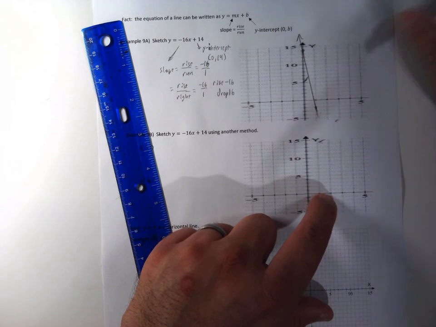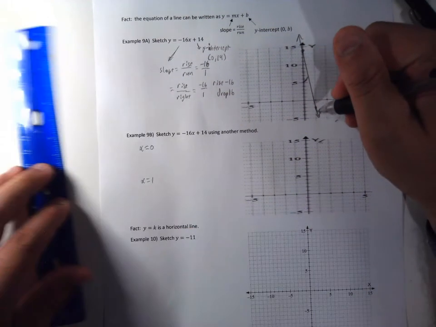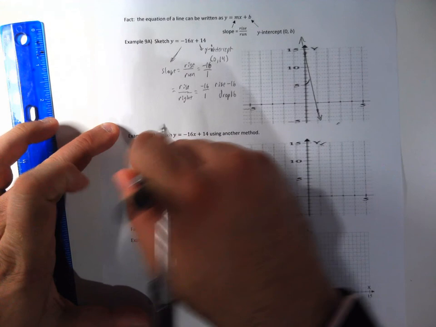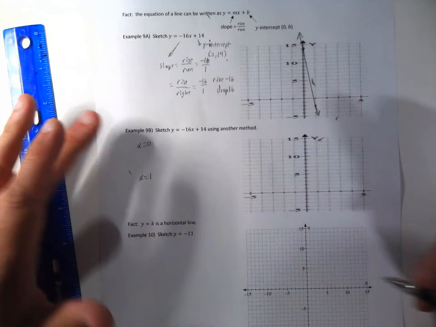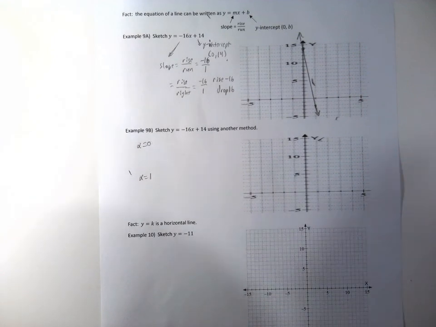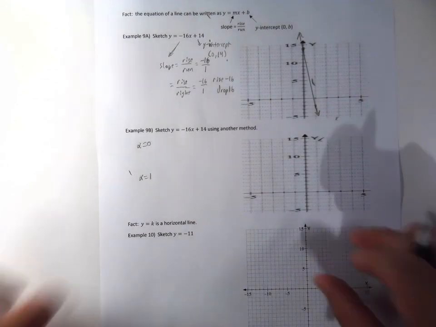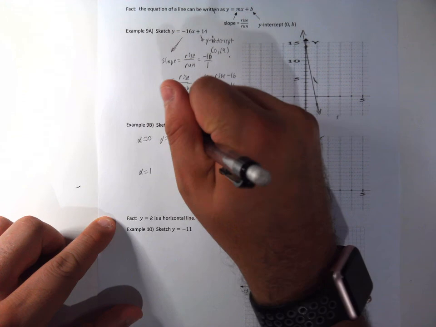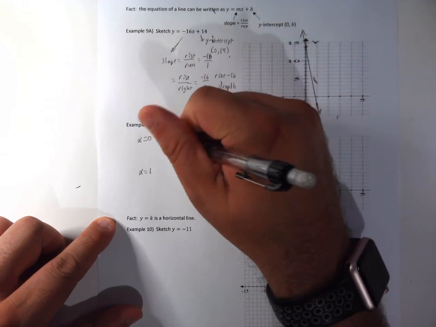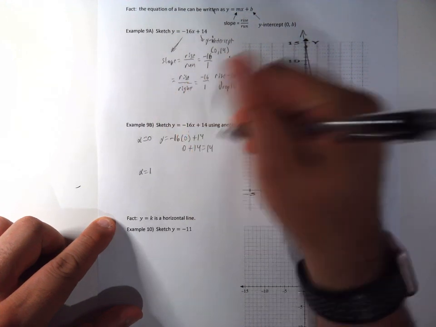Now for the second method, I'm going to start over. Second method, x is 0 and x is 1. If x equals 0, y equals negative 16 times 0 plus 14. 0 plus 14 is 14.